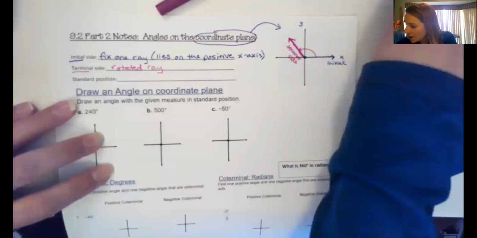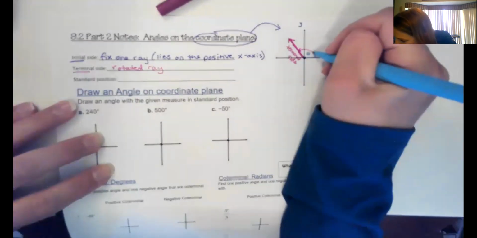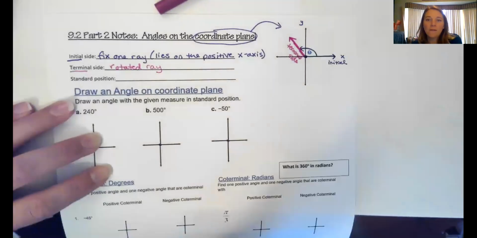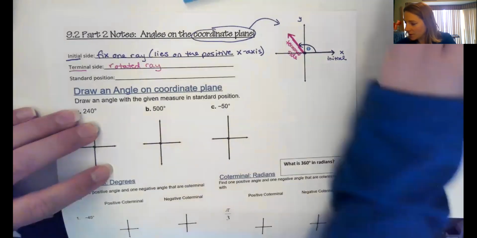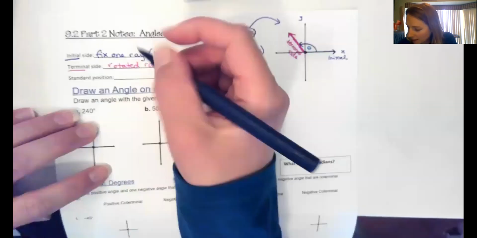And oftentimes we can just put a theta in here because we recognize that this is the angle that we've created with these two rays. And for something to be called standard position, it means that we began at the vertex at the origin, which is like (0, 0) right here. And just like we said, the initial side is on the positive x-axis.